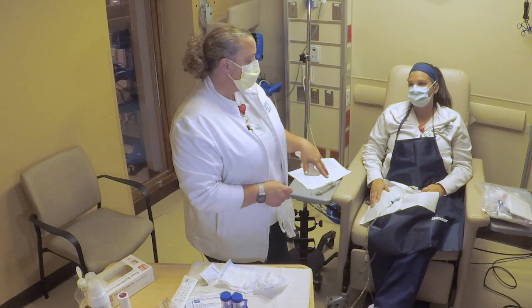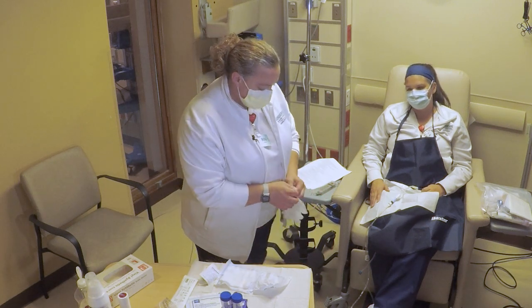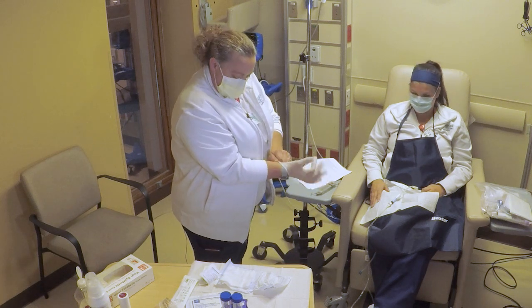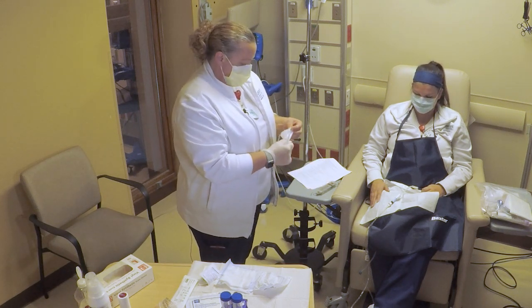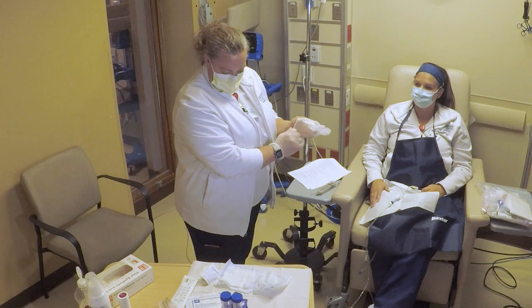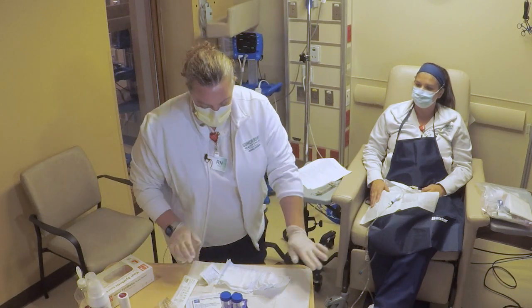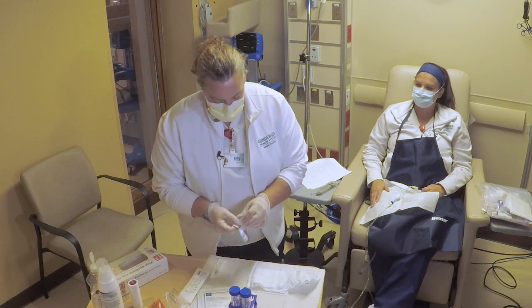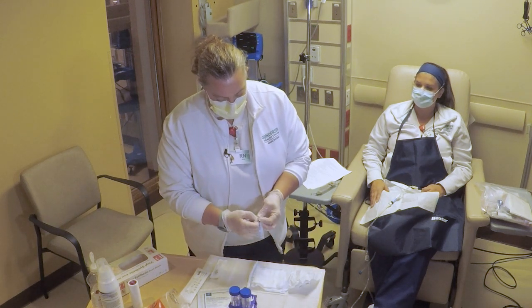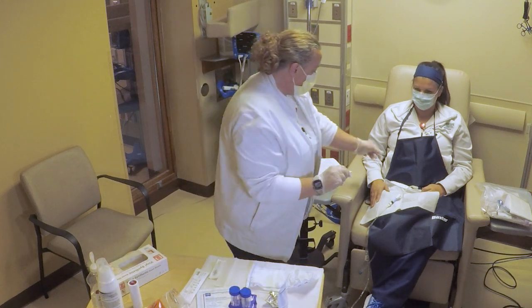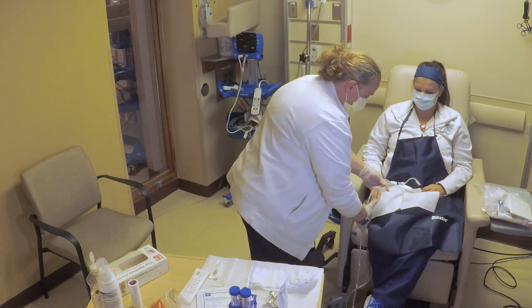So after your patient has everything drained out, what we're going to do is disconnect this bag from the transfer set. You'll have your gauze and your mini cap. Close your transfer set.